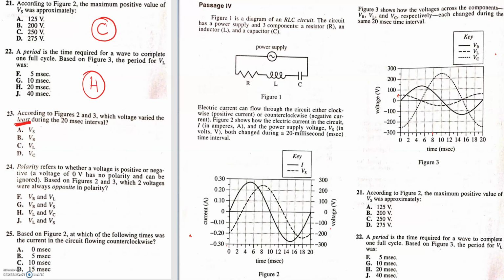Like you see here, with this one in figure 2, it has its maximum at 25 if we're looking at the amps thing, and at its minimum it's like minus 25. It's got a big steep variation.